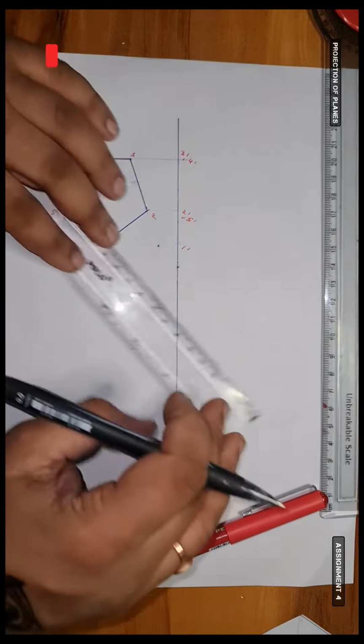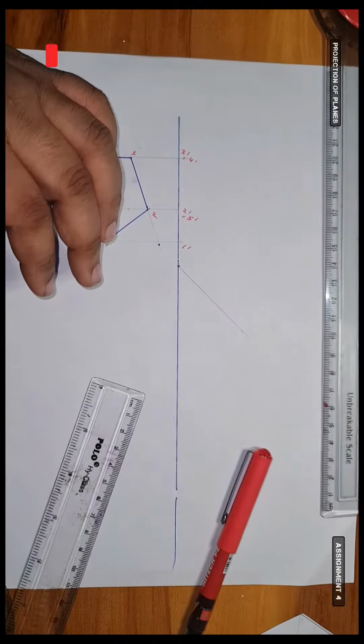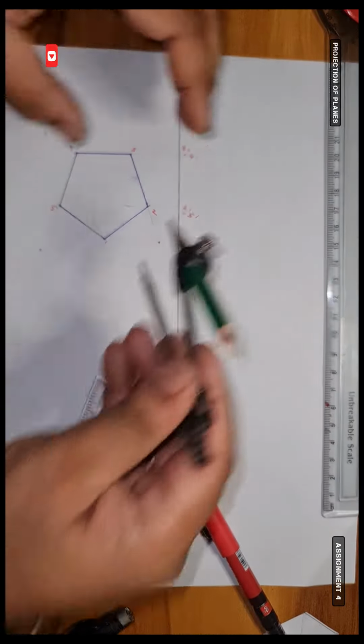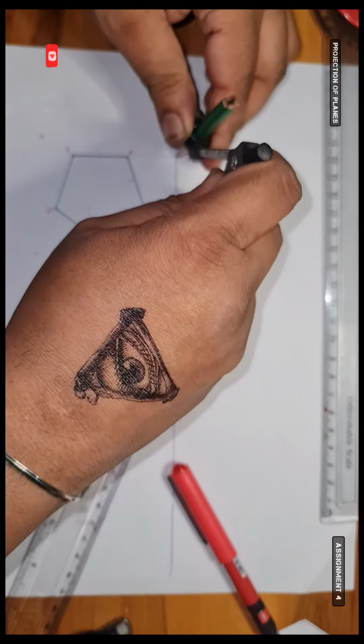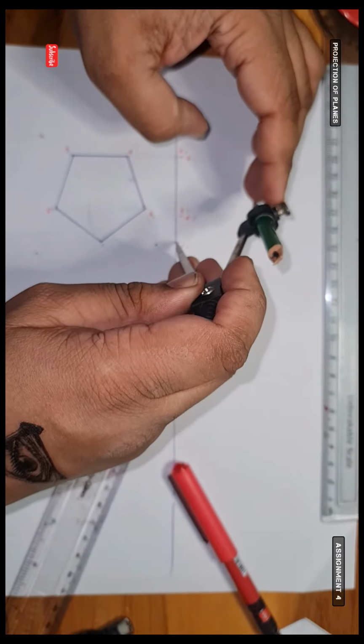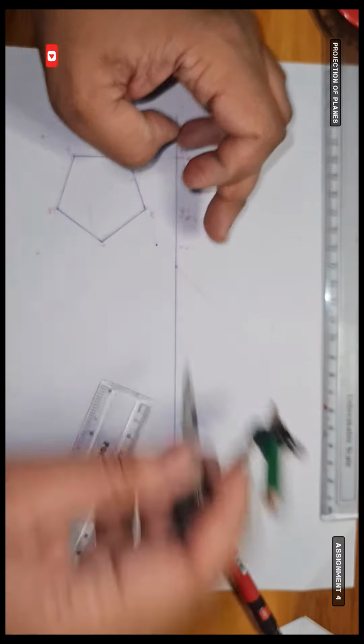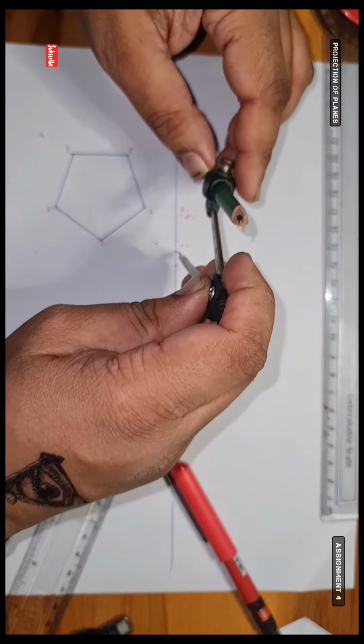Now you make a line over here, mark this distance on this line. This should be equal to this distance, and mark this distance also.